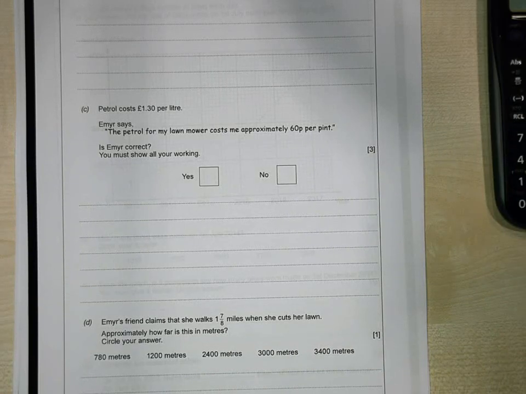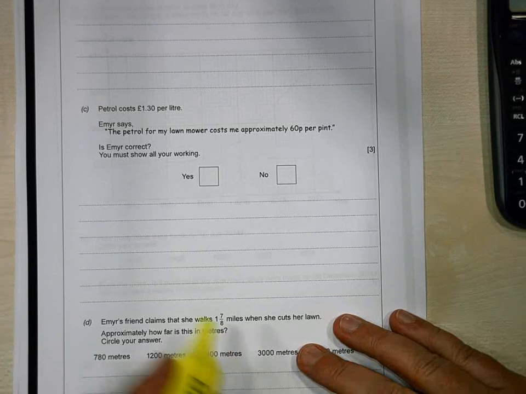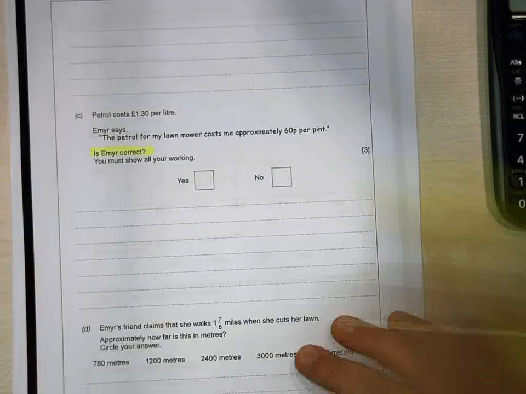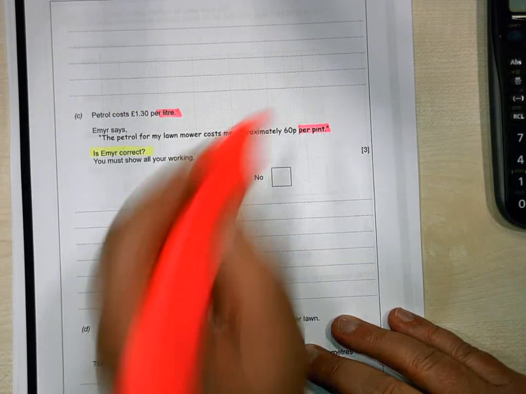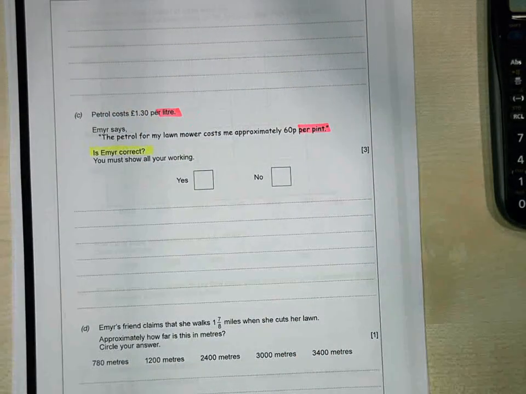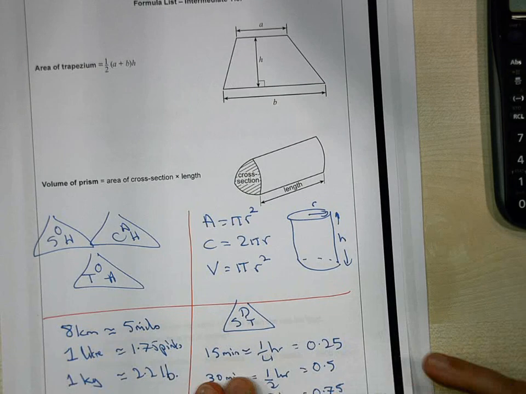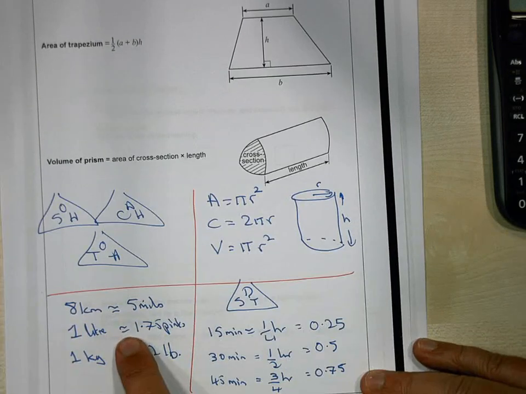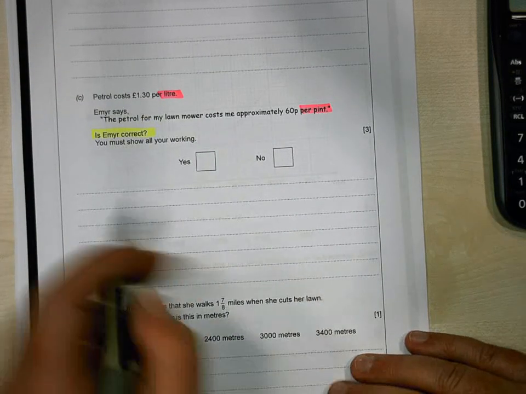Petrol costs £1.30 per litre. Emyr says, the petrol for my lawnmower costs me approximately 60 pence per pint. Is Emyr correct? So we've got litres and pints. So this is one of our metric to imperial conversions that we need to rattle off. 1 litre is approximately 1.75 pints.